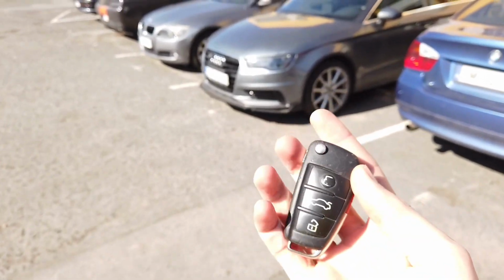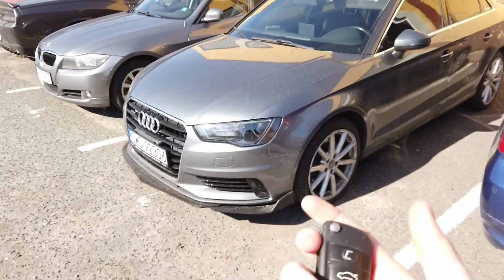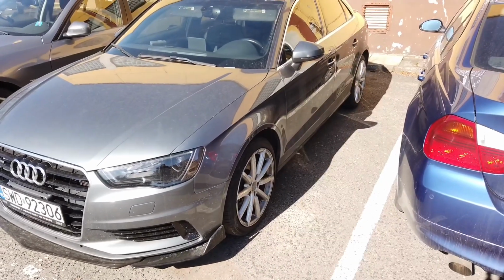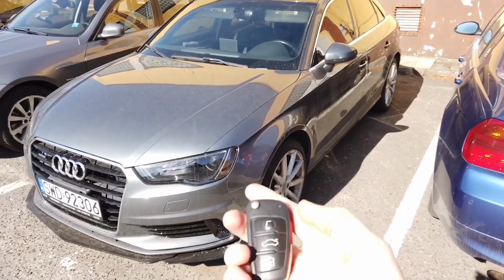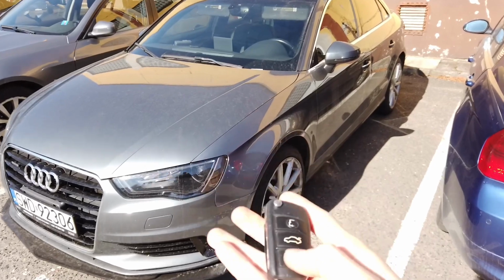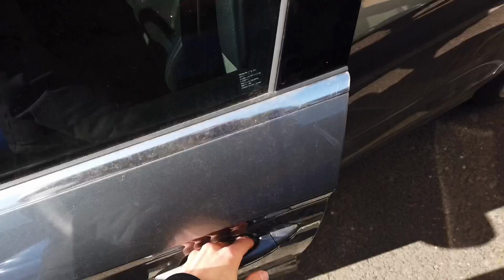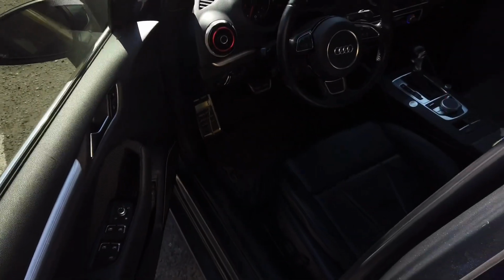You don't need to leave the key in the vehicle, you can take it with you, but the vehicle now is locked, and when you are back just press the unlock button and you will be back able to access the car's interior.